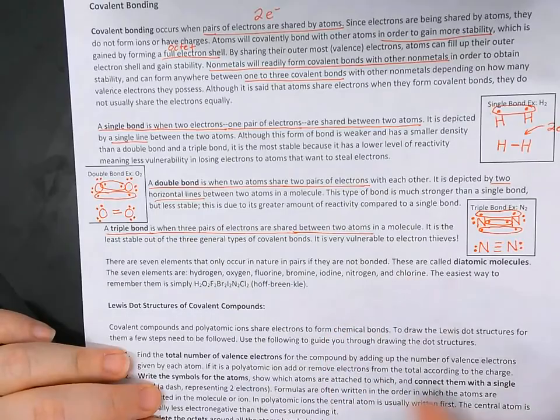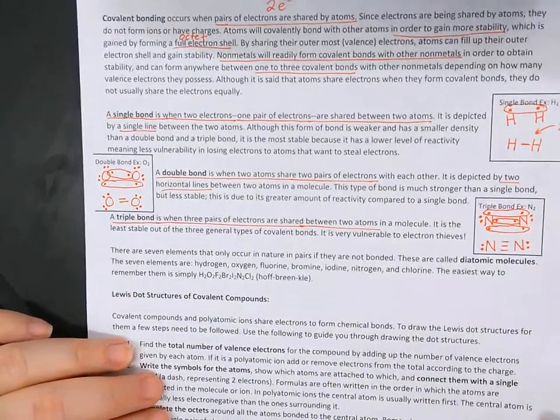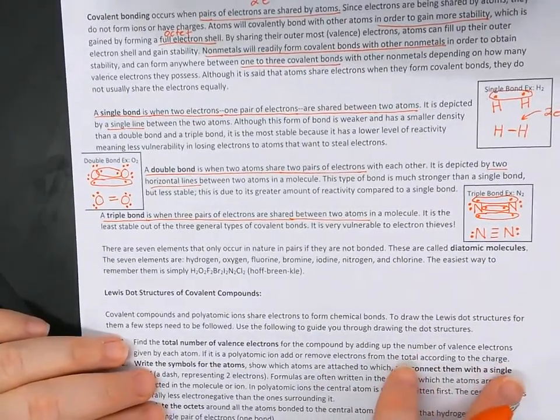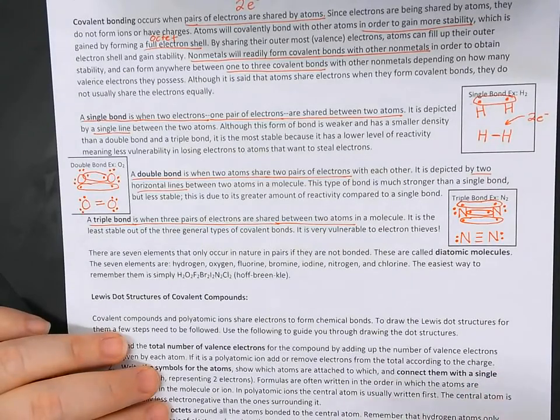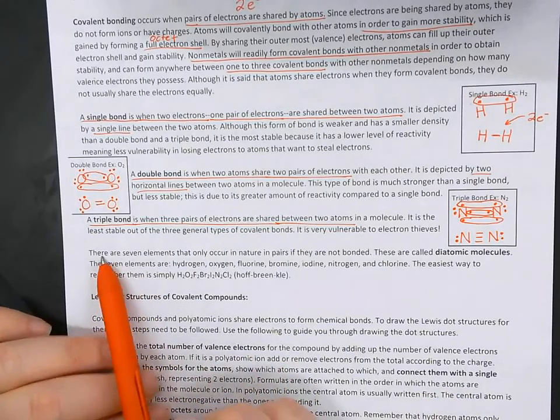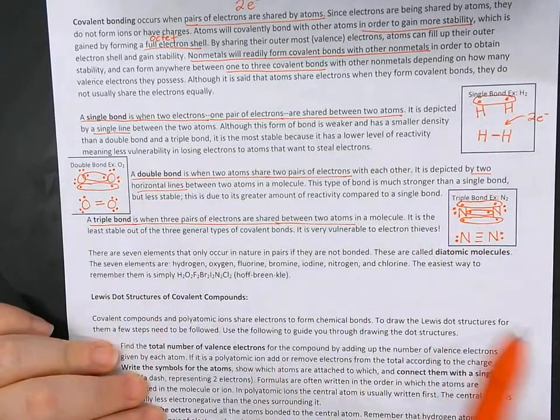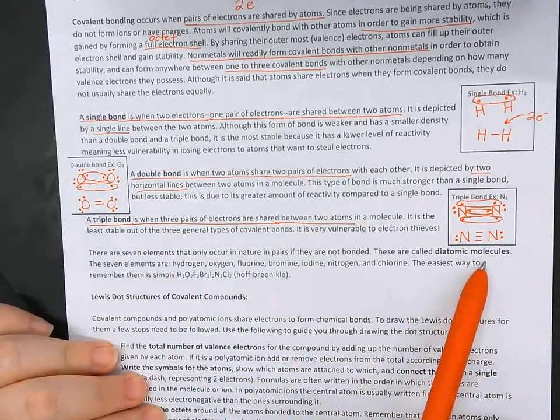And that's really what this second part is all about. What we're going to be learning today is how do we draw these properly and have a method so that it works every time and you're not just stumbling around trying to put lines and dots everywhere. Makes it way easier.